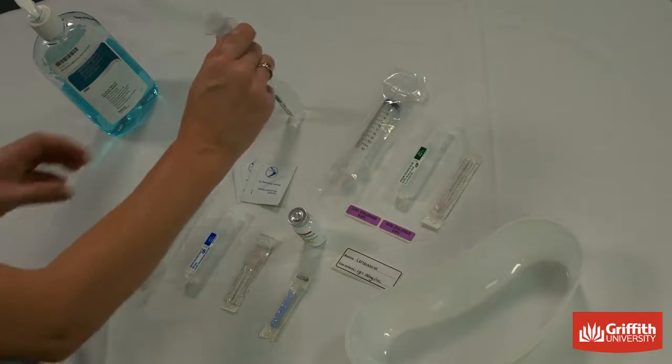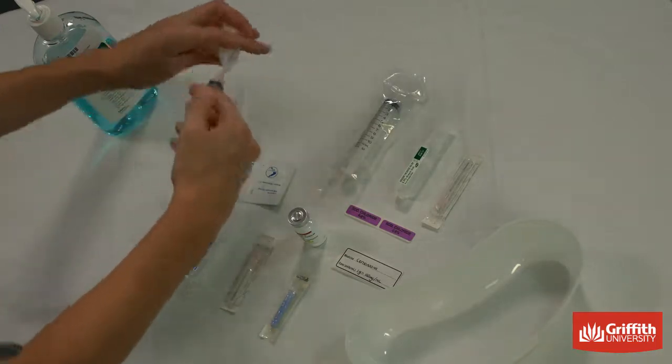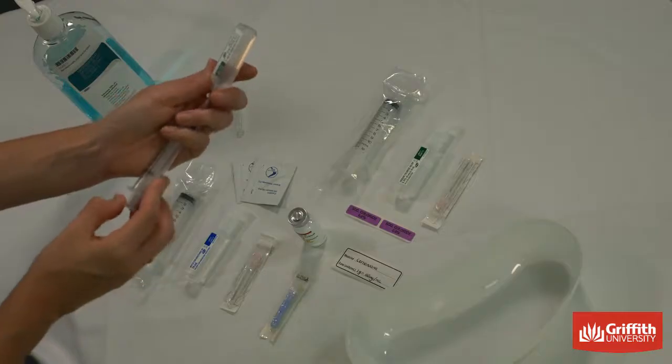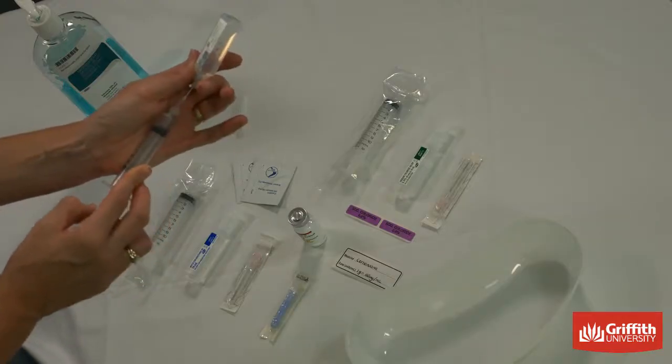When drawing up the normal saline, ensure that you do not touch the end of the normal saline container or the barrel of the syringe.